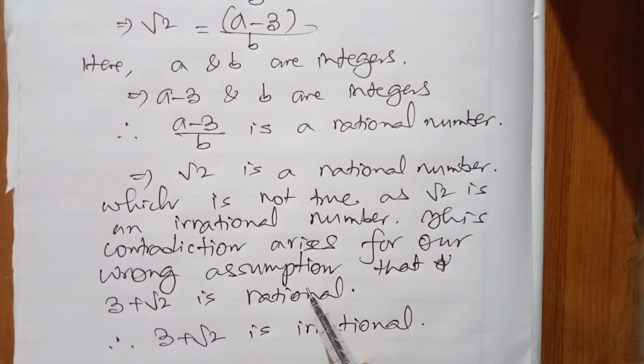So see this carefully and go through the video. Try to understand each and every sentence, and if required, you can repeat the video, because in this type of proof we don't have any step-by-step procedure.